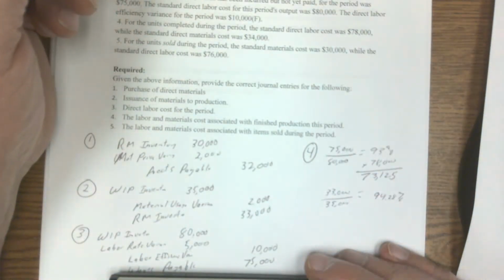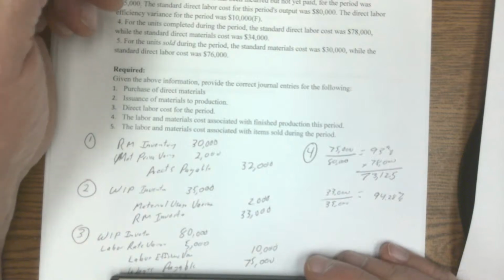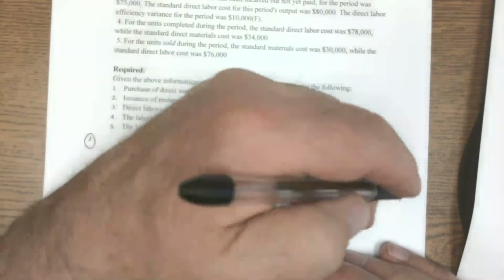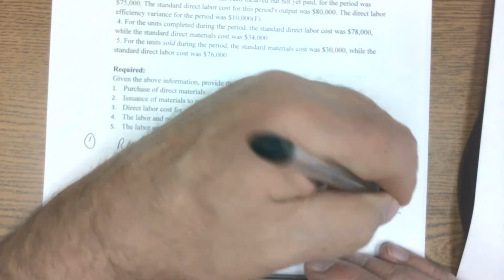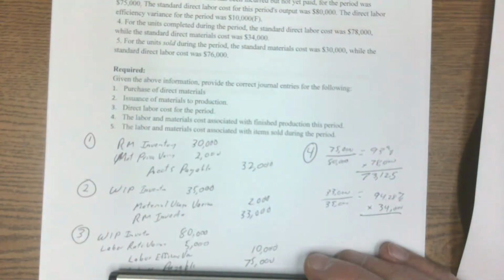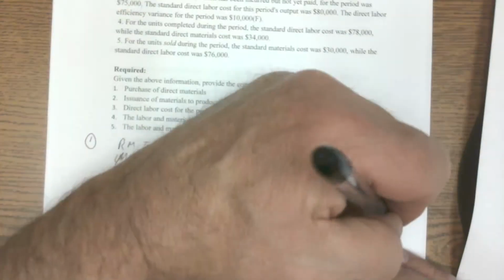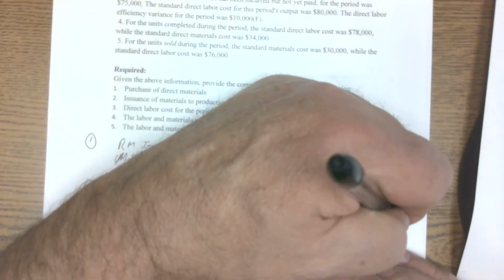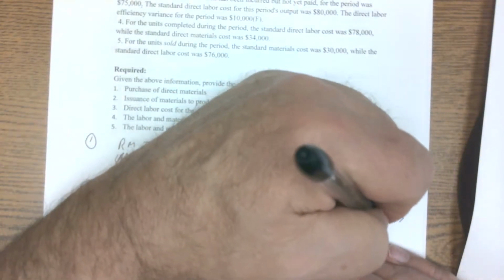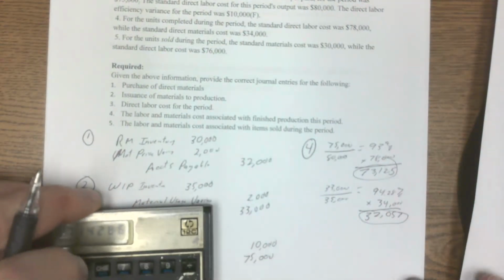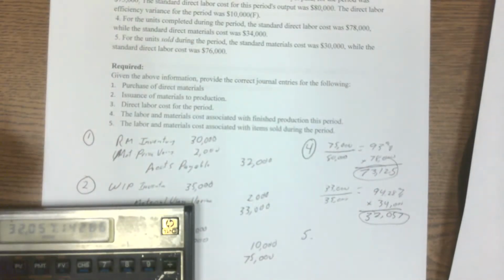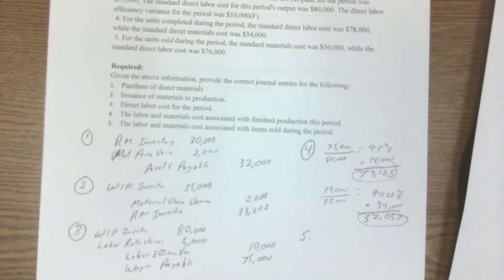And we multiply that times the 34,000. So that would be 32,057. That's for 4 for the production, and then 5 sold during the period.